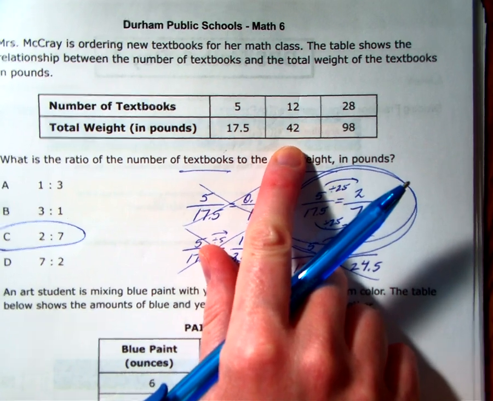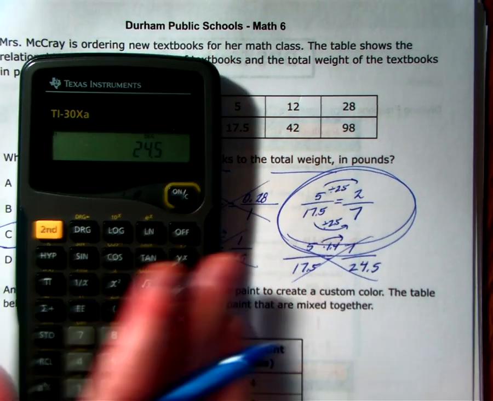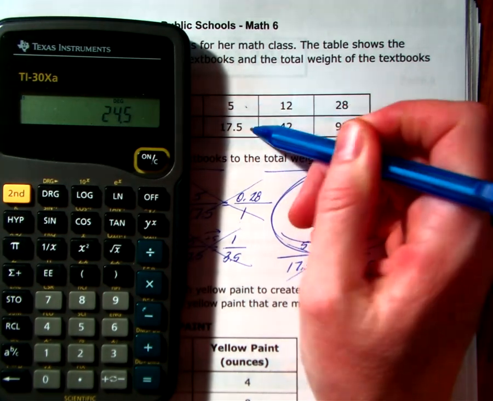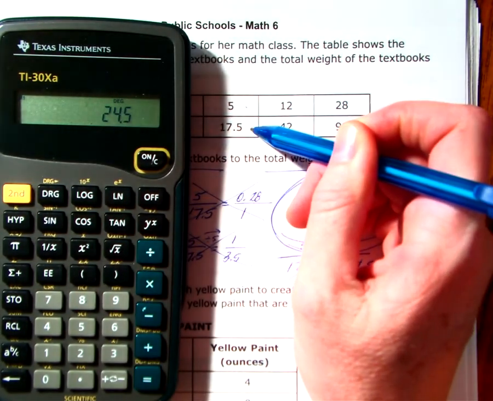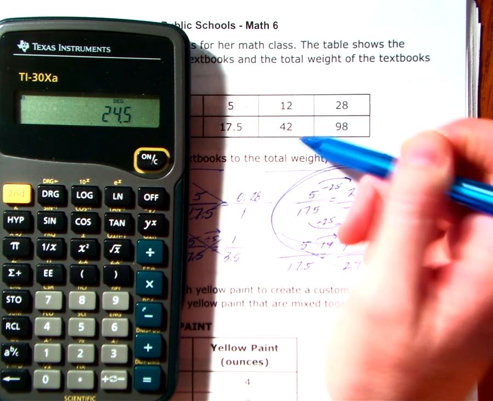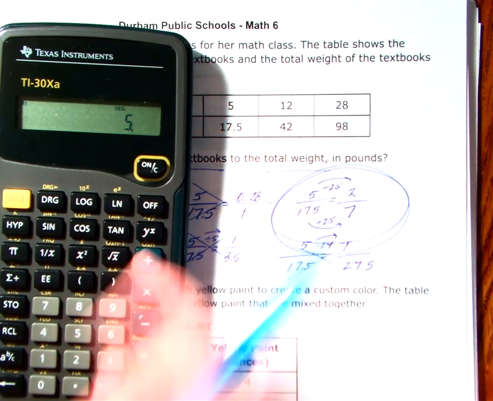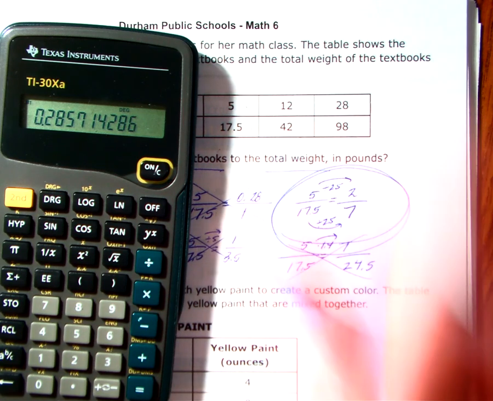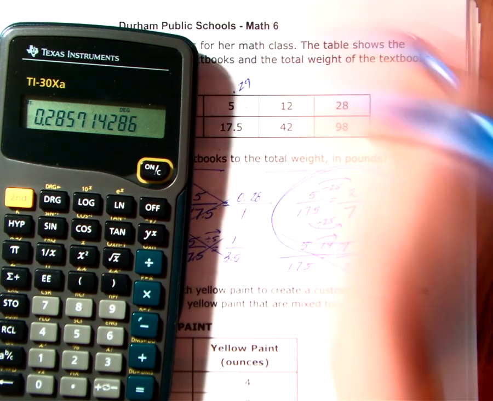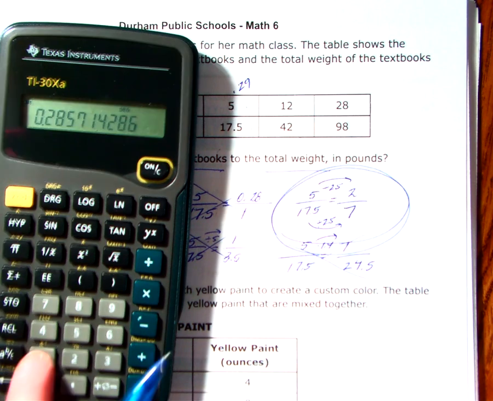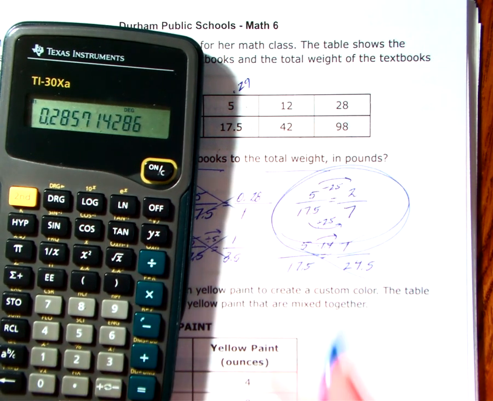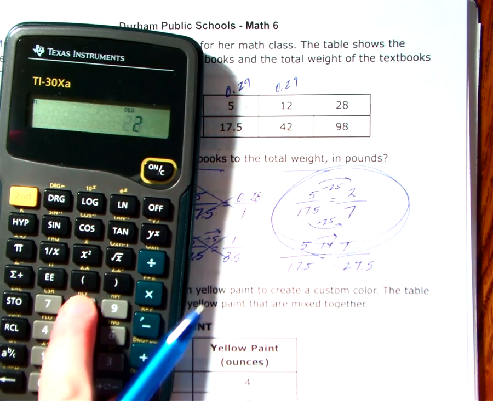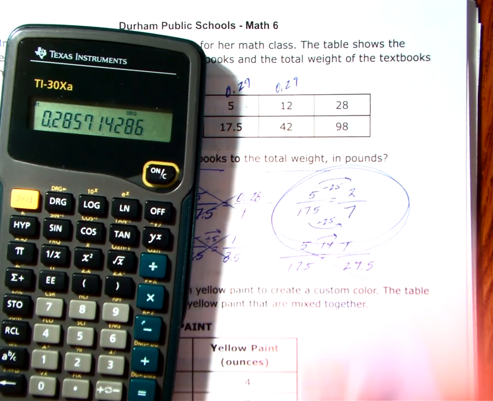I'm curious if this has the same ratio. So I'm just going to divide it really quick. How do I test if it's the same ratio? If I divide this guy by this guy, I should get the same amount as if I divided this guy by this guy. So 5 divided by 17.5 is basically 0.29, if I round it. 12 divided by 42 is basically 0.29. And then 28 divided by 98 is basically 0.29.